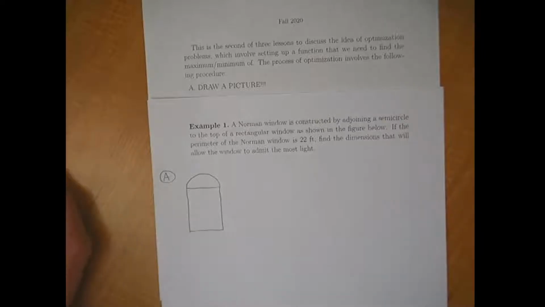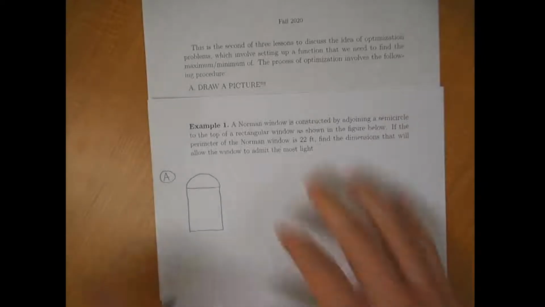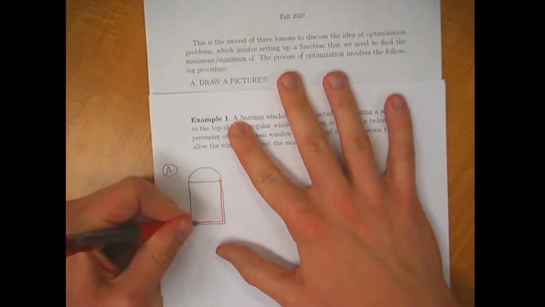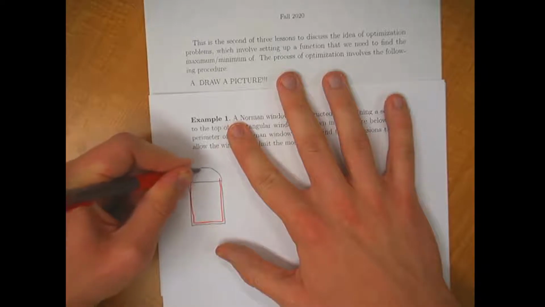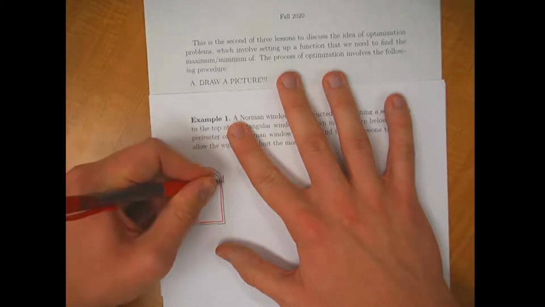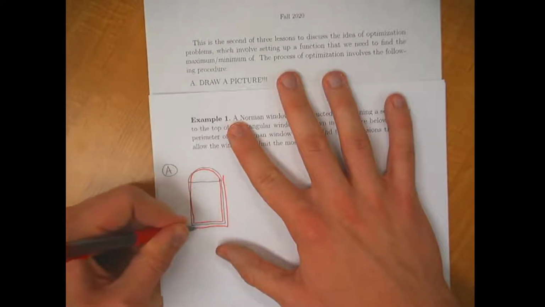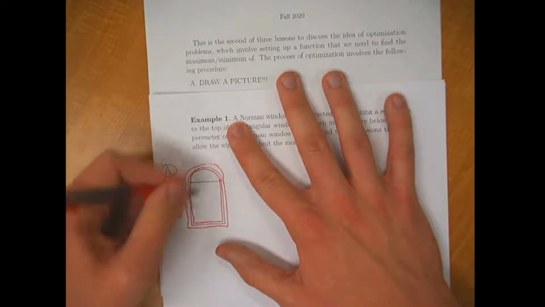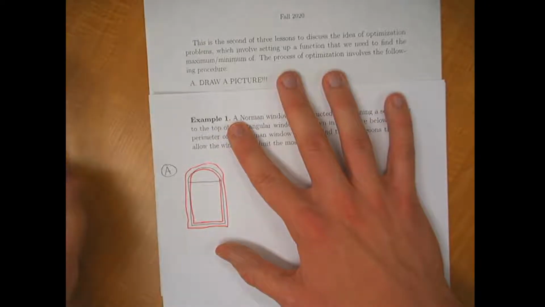So what this says is that the perimeter of the window is this part right here, just the part that's within the red part.